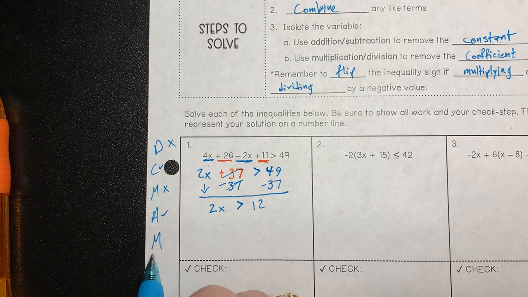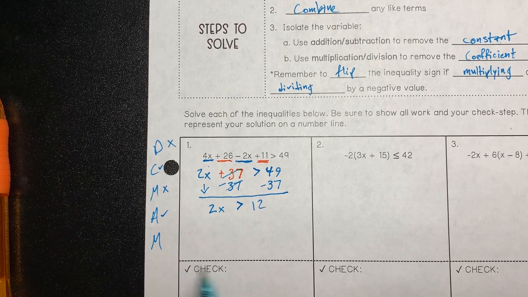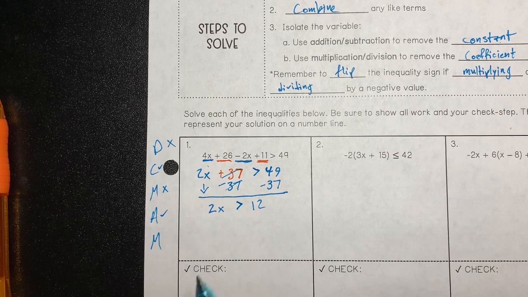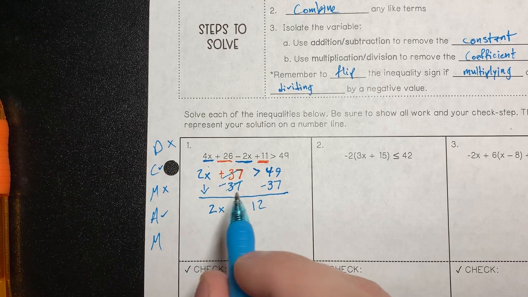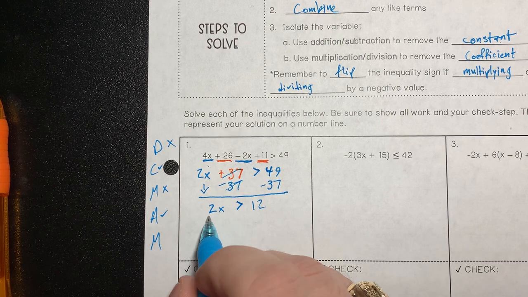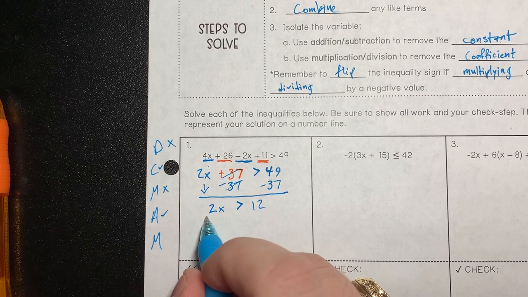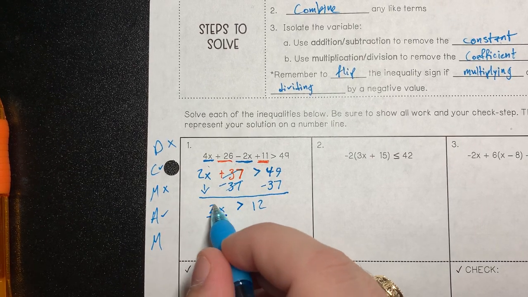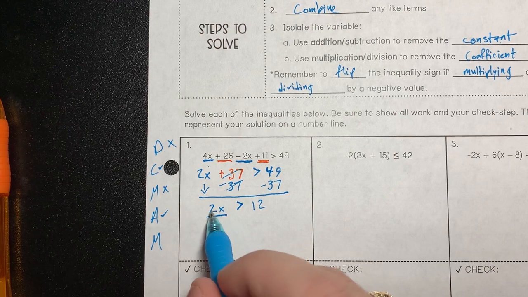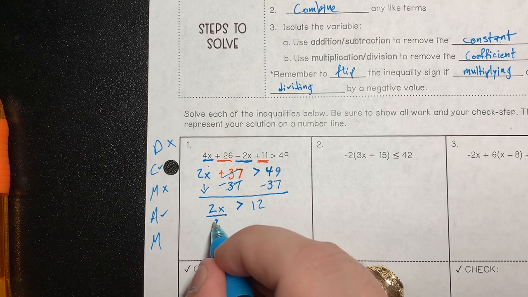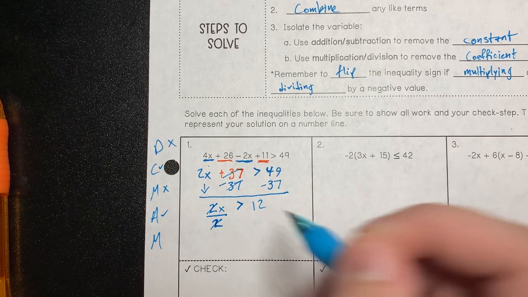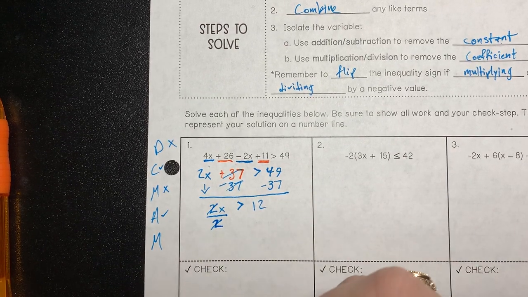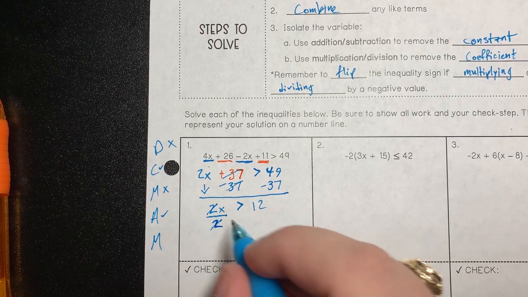And our last step is to multiply or divide to remove the coefficient. And so I need to get rid of this 2. Well, like I've told you guys before, I think the easiest way to remember to get rid of something that's being multiplied to the x right here, because you can think this is 2 times x or 2 x's, is you can divide it by the exact same thing that's in front of this x. So you can divide it by a positive 2, all right? And that way, these 2's cancel out, because 2 divided by 2 is just going to be 1, right? So it's going to leave this x by itself.